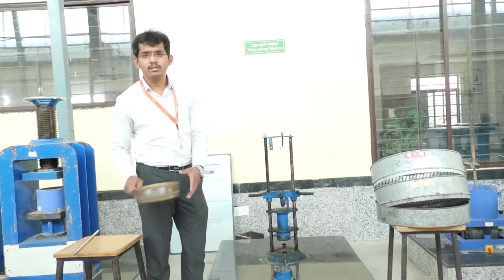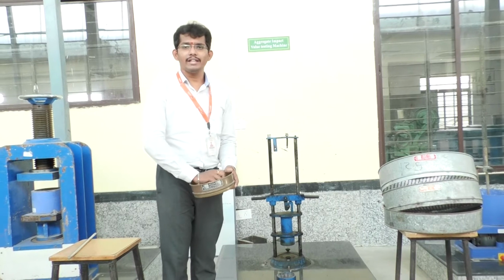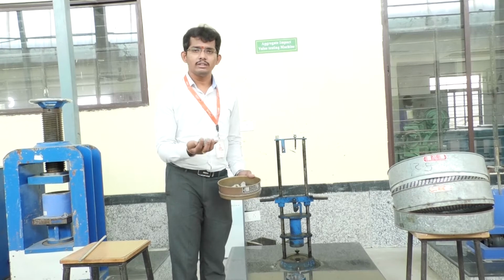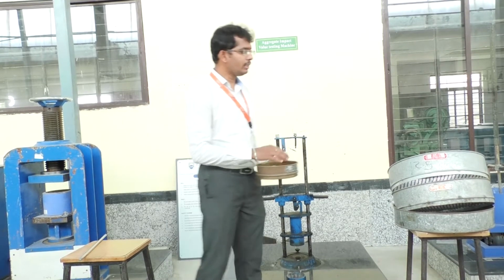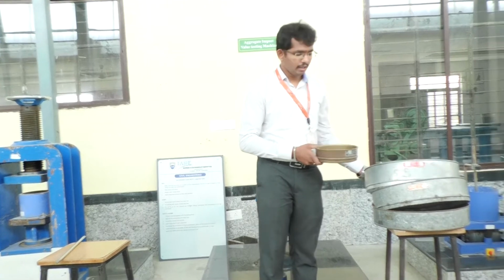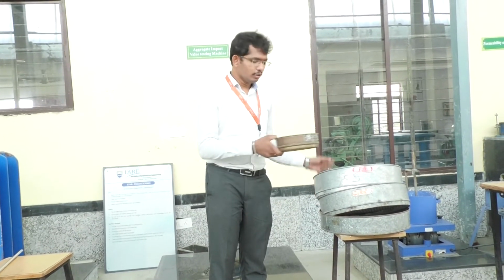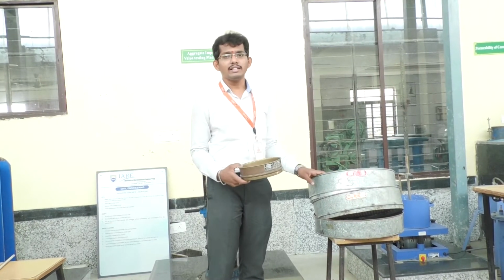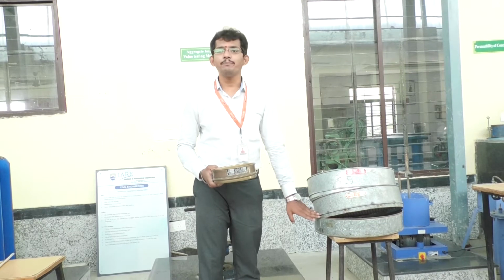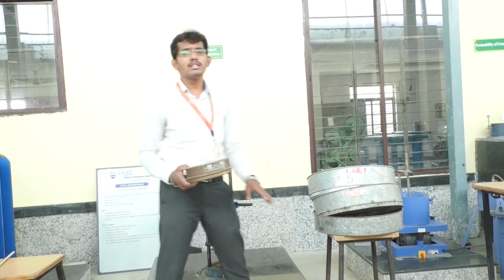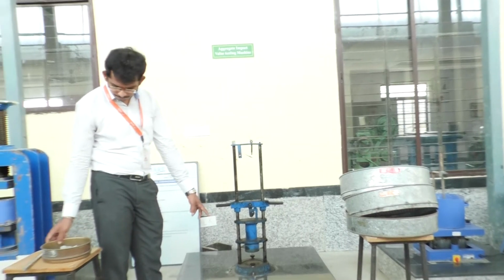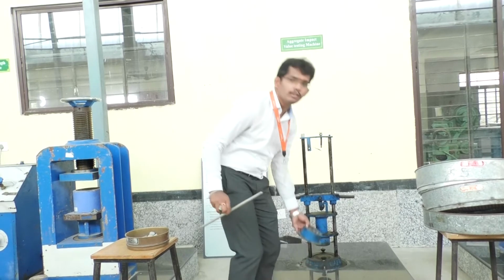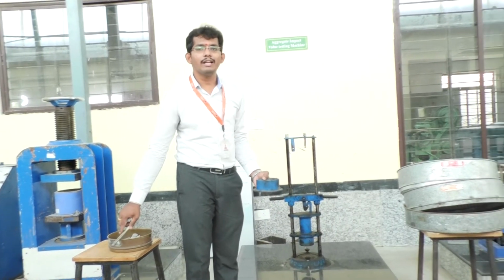First, collect aggregates which are free from dirt and dust, wash them and make them oven dry. These aggregates are sieved using the 12.5 mm IS sieve and the 10 mm IS sieve. So pour these aggregates in the sieve, go for sieve analysis, and collect the aggregates passing 12.5 mm and retained on the 10 mm IS sieve.